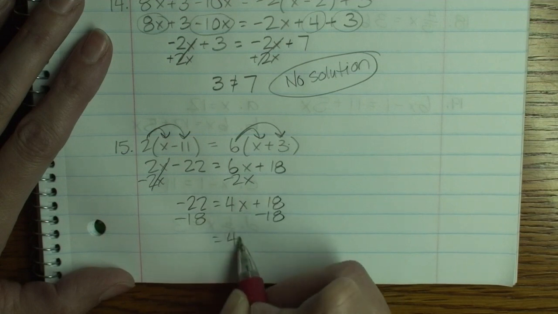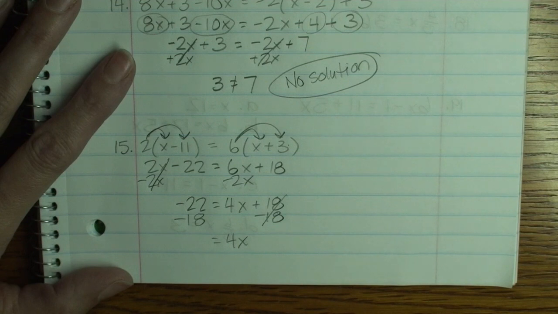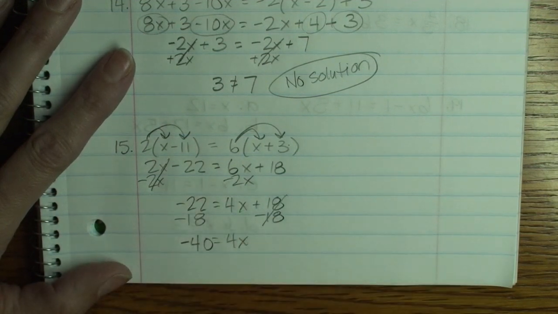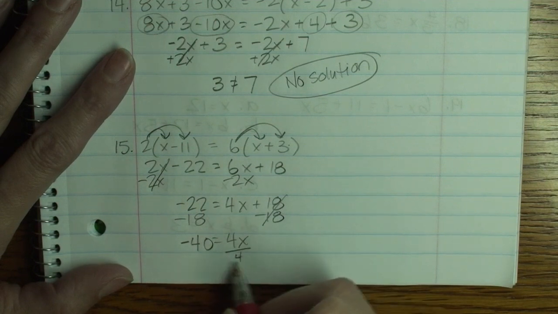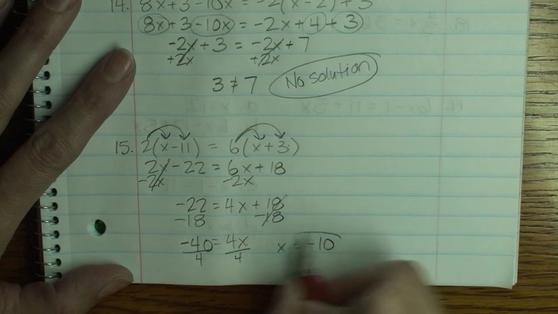So that gives me 4x. And then -22 and -18 together is going to be a -40, and then divide both sides by 4. So x equals negative 10.